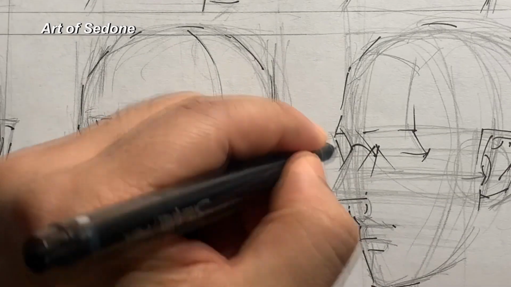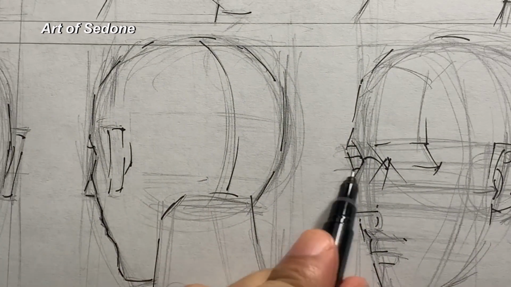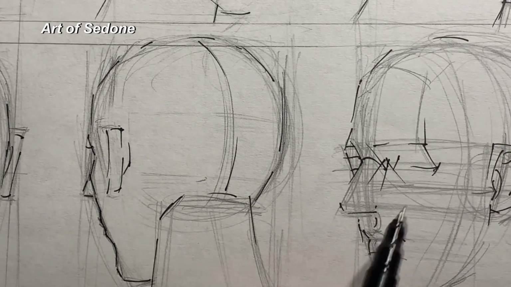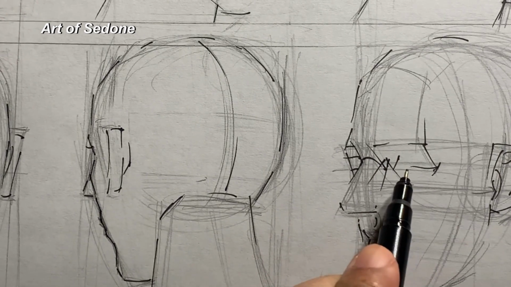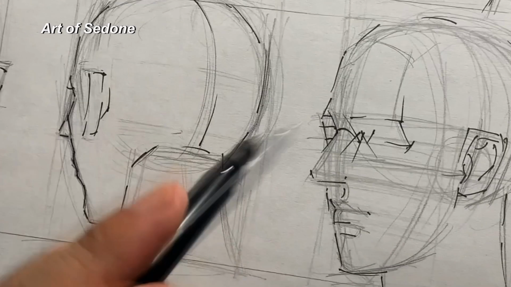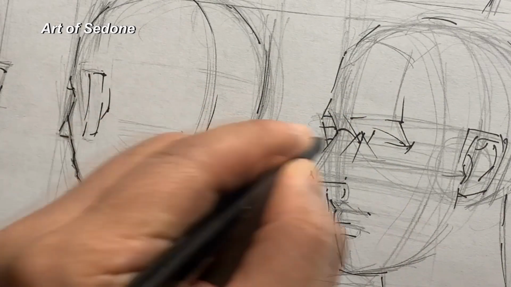If it's turning more, then you would just make it look kind of like this, like it's turning around more, or turning away. I find it easier to figure out where the inside corner is, and the more it turns into profile, the more it starts having that triangular shape. And of course it all depends on the actual shape of the eye.